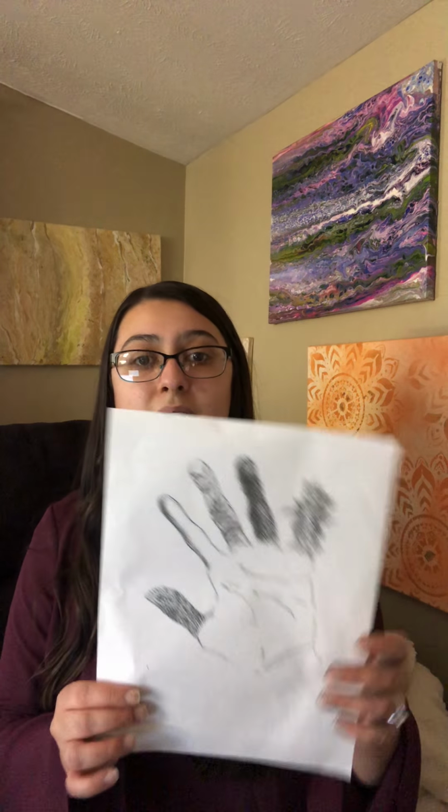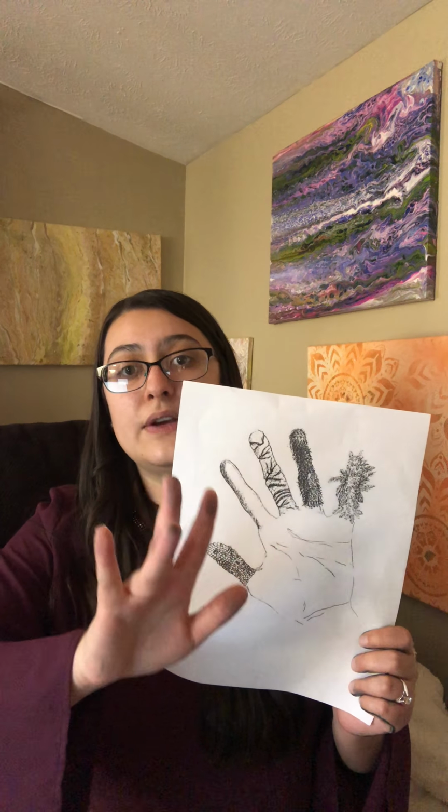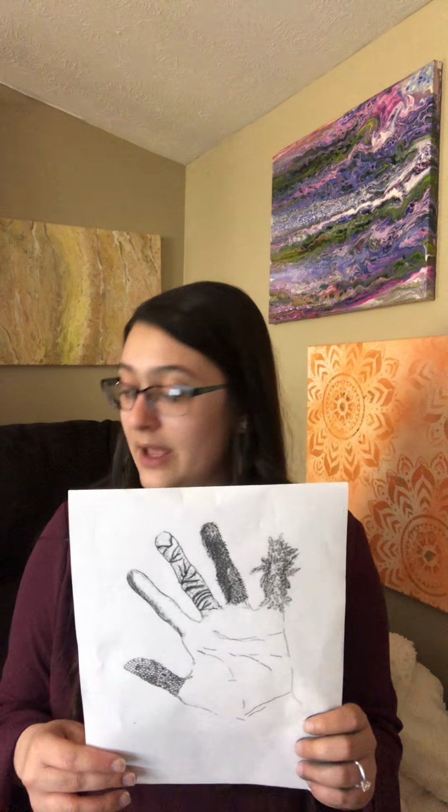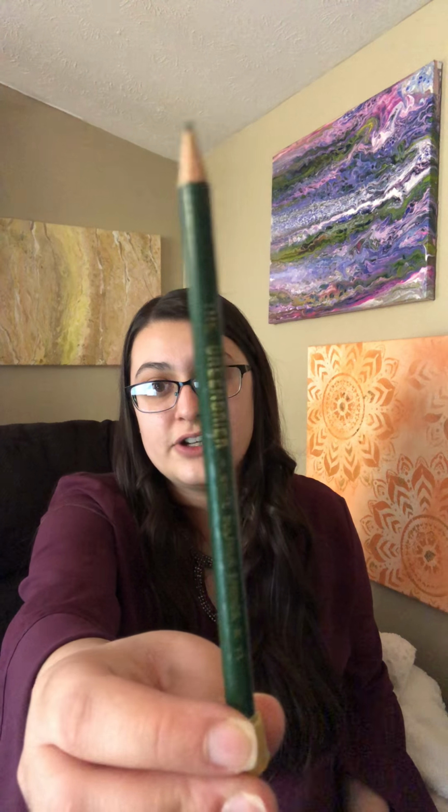So for this project, we're going to be creating a textured hand. So you're going to trace your hand, and then on each finger you're going to use a different texture. And you will be asked to look around your house to find things with different textures on them. So what I found was this feathery cat toy. I thought that this pencil would be cool to draw on as a finger for a smooth texture. And then I have, oh yeah, this blanket. It's like really soft and pillowy for a soft, cloudy, pillowy texture.